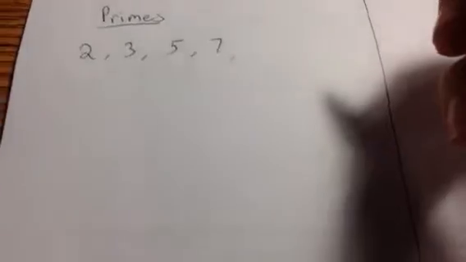So what are some examples of primes? Like I said, it's a natural number greater than 1 that has no positive divisors other than itself and 1. So a prime could be something like 2, or 3, or 5, or 7, and you get the point.